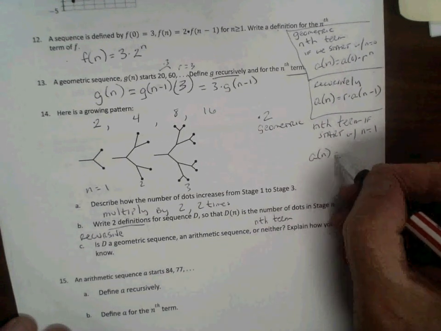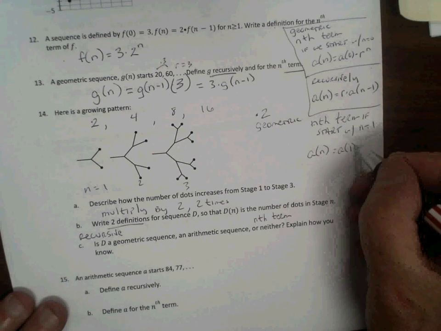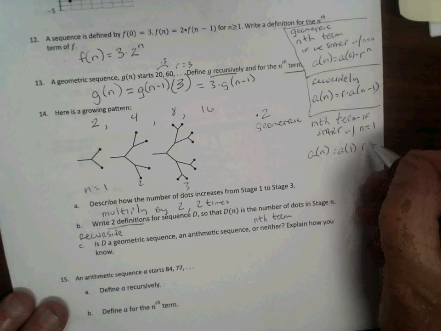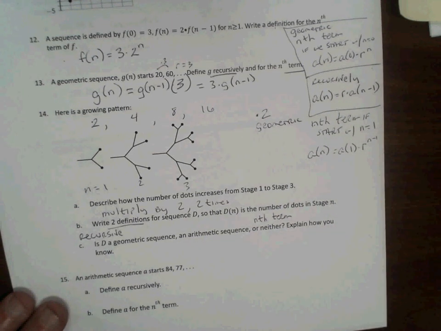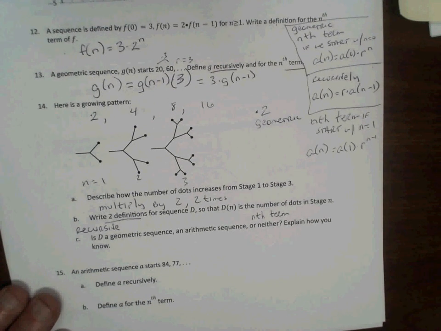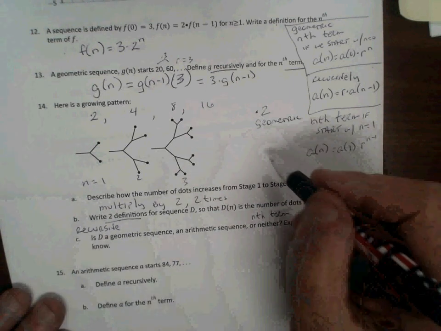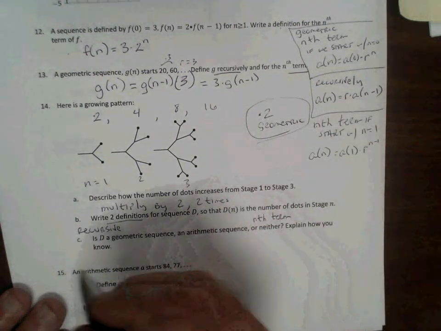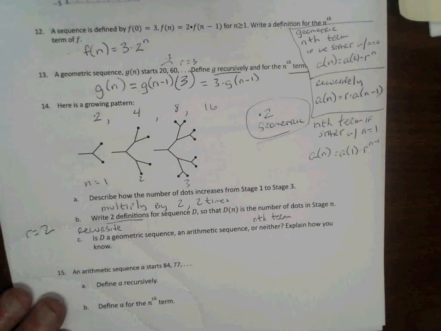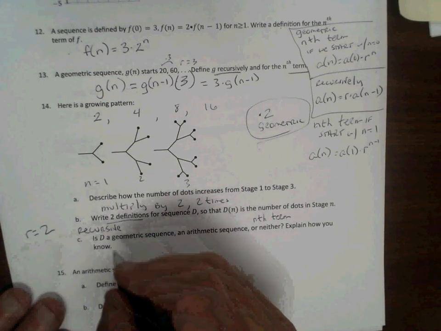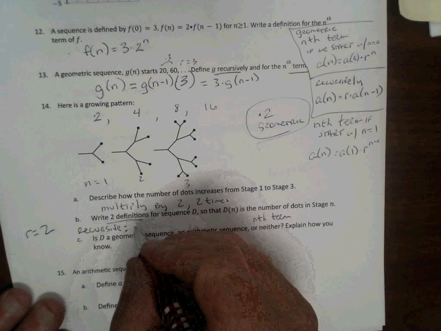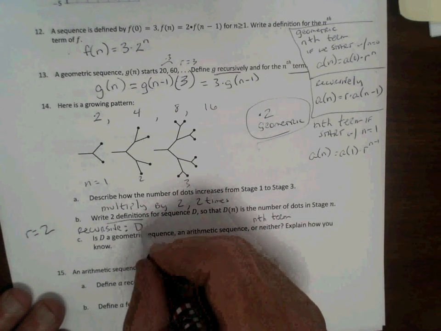A of n equals A of 1, the first term, times r to the n minus 1. So what is our r in this case? It's 2 right here. R equals 2. So recursively, how are we going to define this? D of n equals.